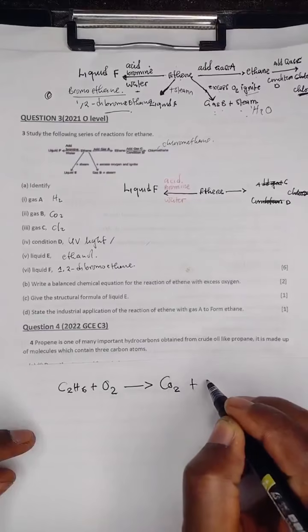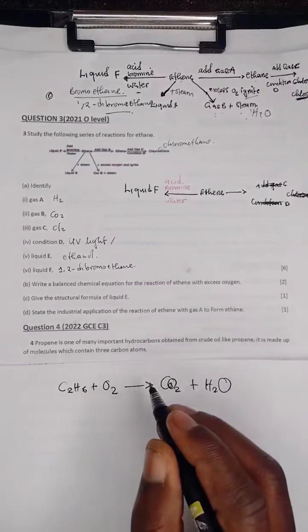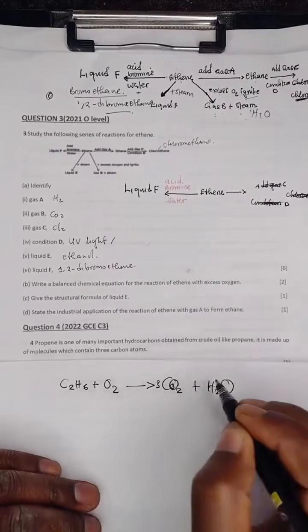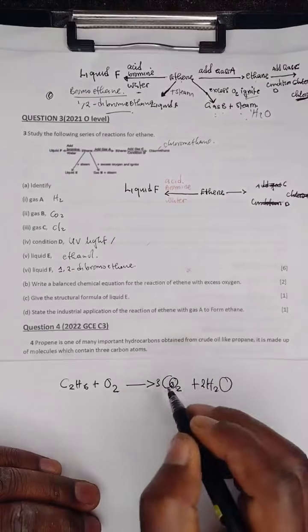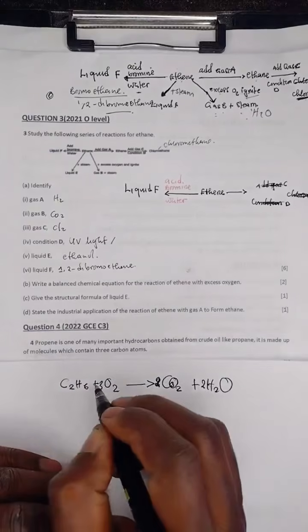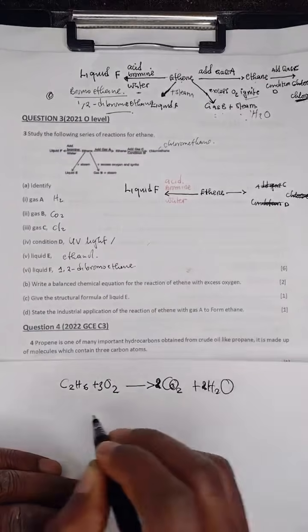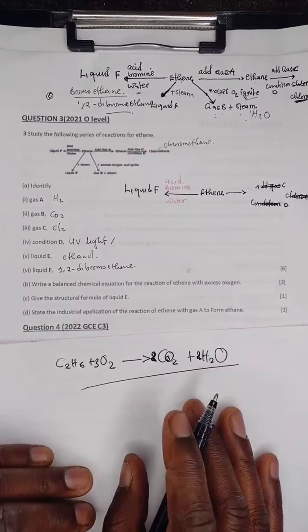Carbon dioxide plus water are the products. Now we want a balanced one. So here you add a 2, then here a 3, so that 3 O2 gives 2 CO2 and 2 H2O. This is the balanced equation for combustion reaction.